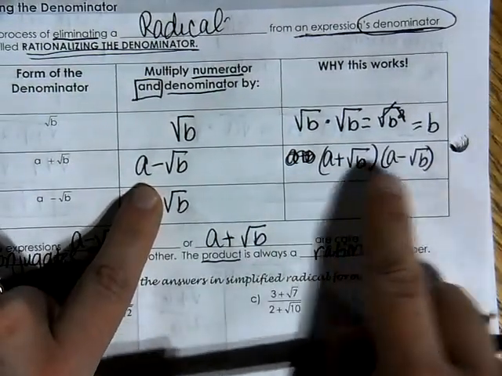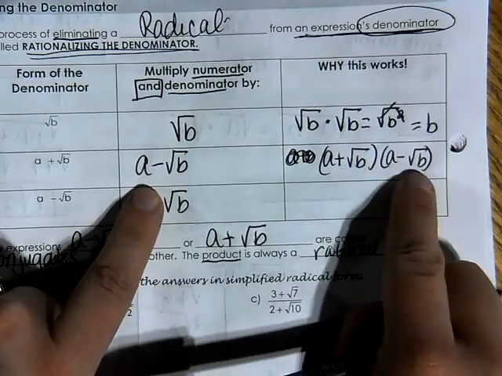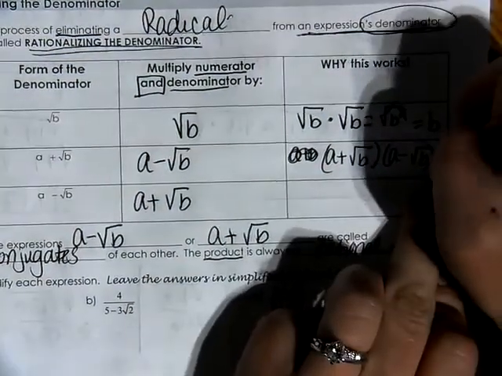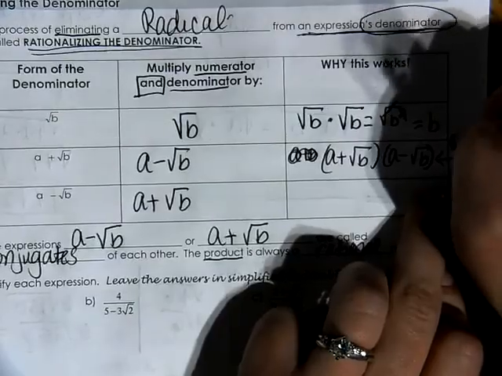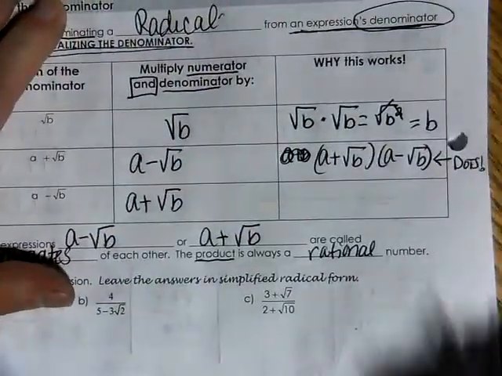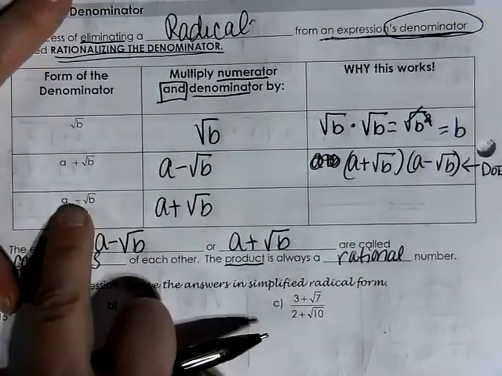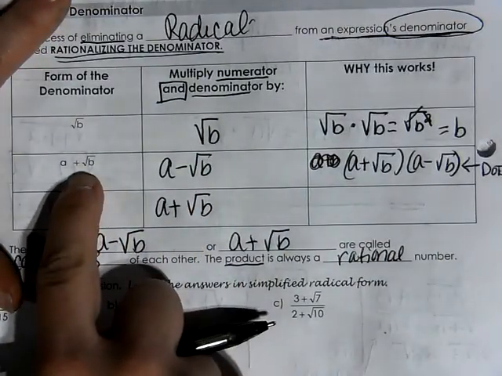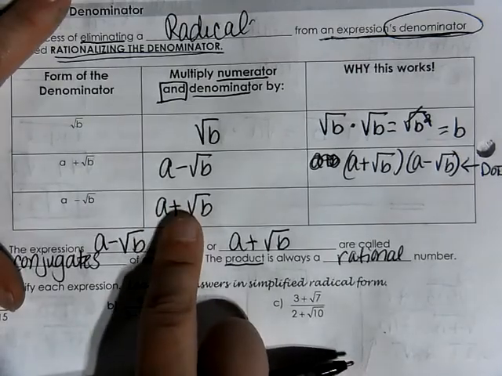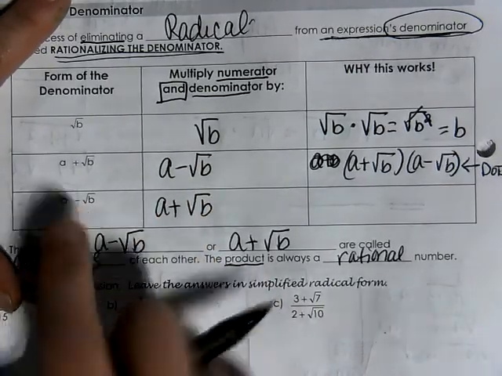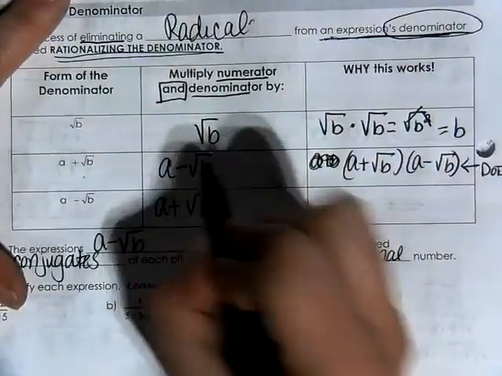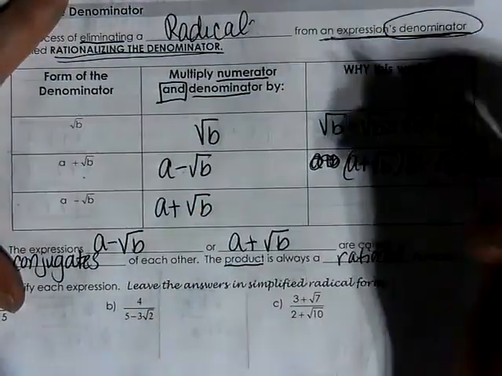A plus square root of b and a minus square root of b. This is a difference of two squares when you FOIL it out. Let's check out the FOIL. I'm just going to go right into this box because, as you can see, we're working with the same exact values: a plus square root of b, a minus square root of b. It's always opposite signs, but the values remain the same.